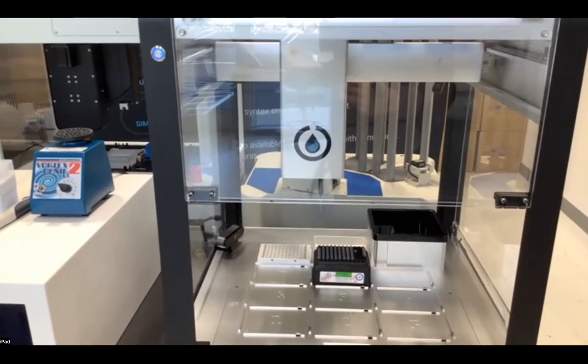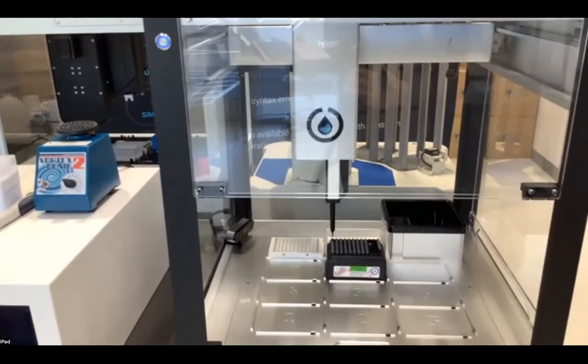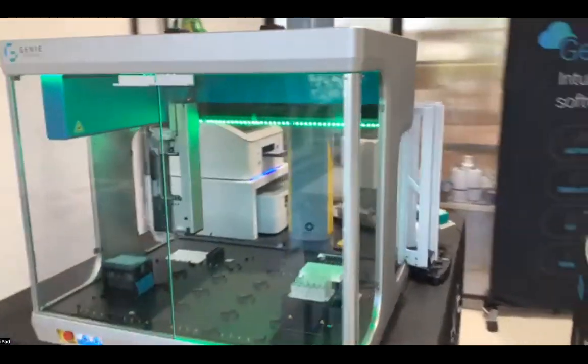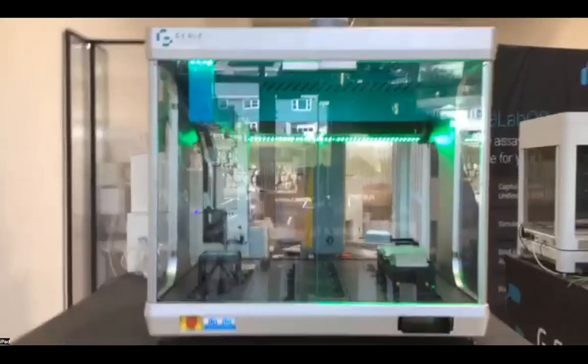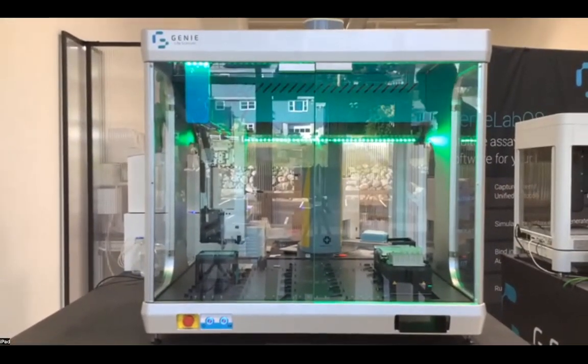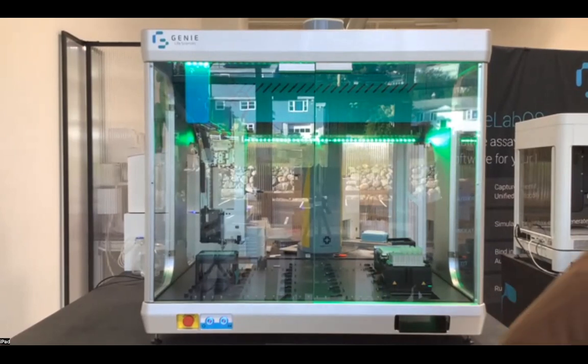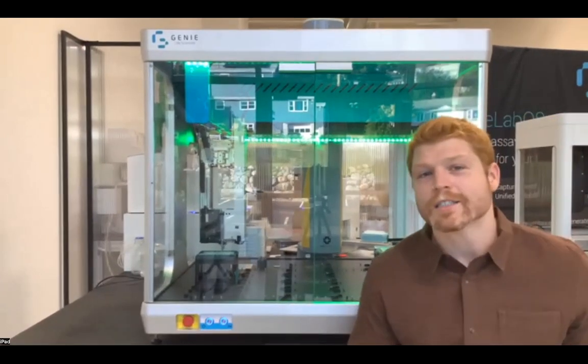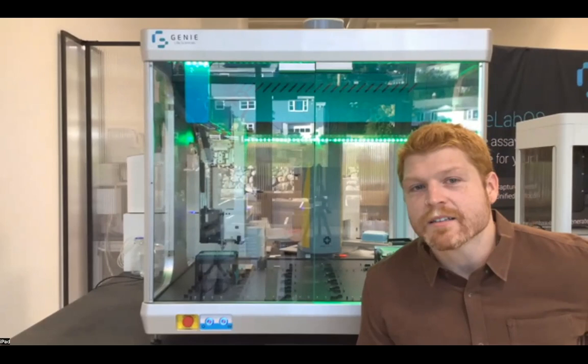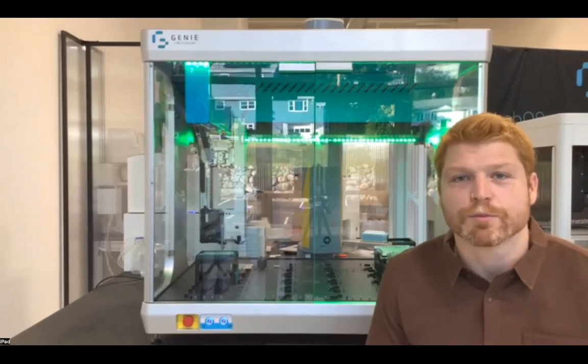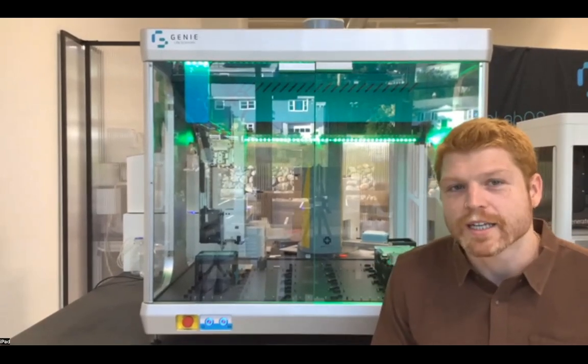And that will conclude the brief overview of all of the capacity and the capabilities that Genie LabOS and the Genie LabMate in concert will be able to provide to your lab space.